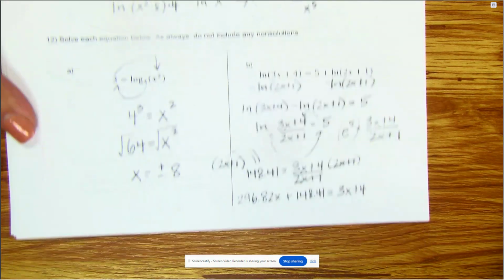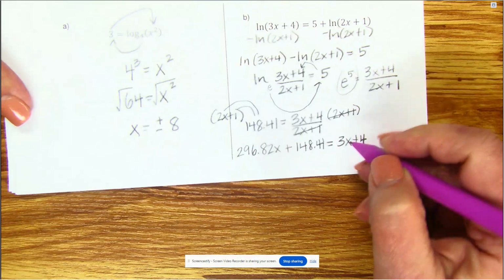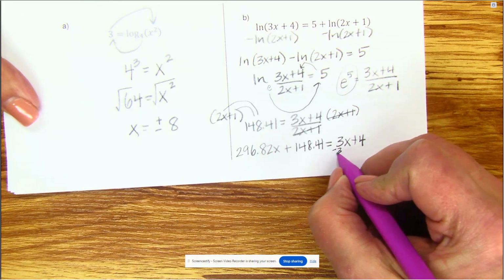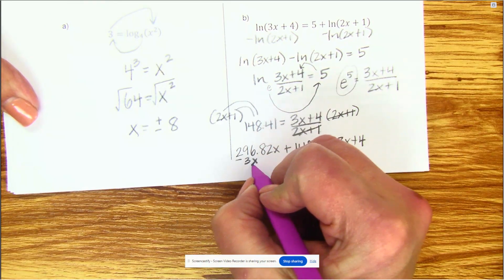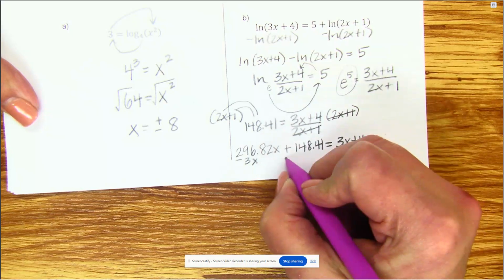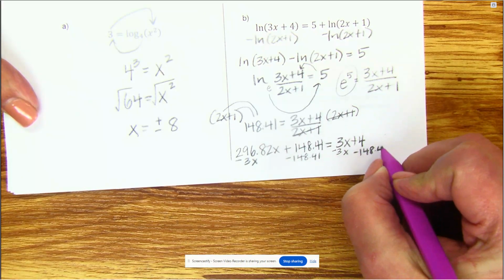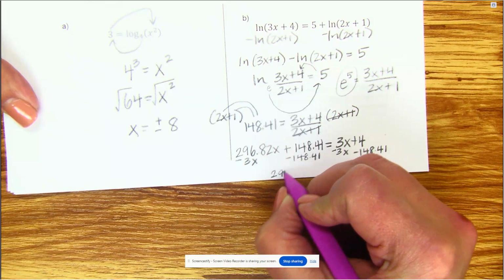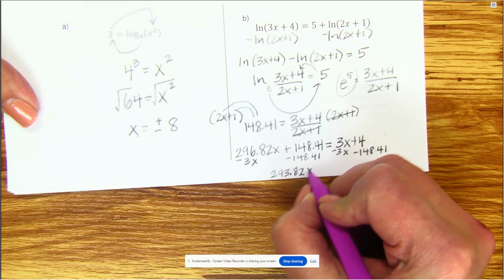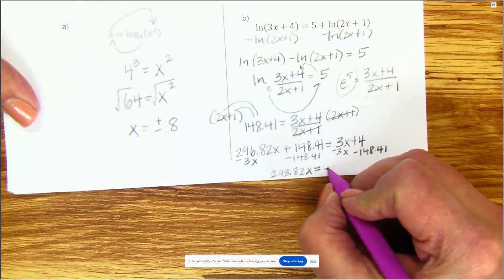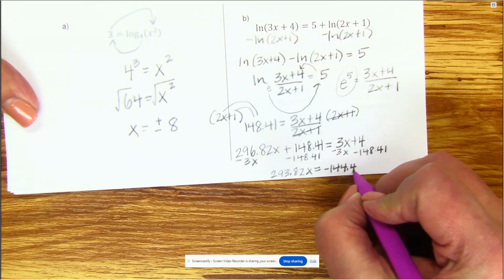This is a linear equation. I'm going to get my x's on one side, so I'm going to subtract 3x over here, and then I'm going to subtract that over there. So this becomes 293.82x equals negative 144.41.